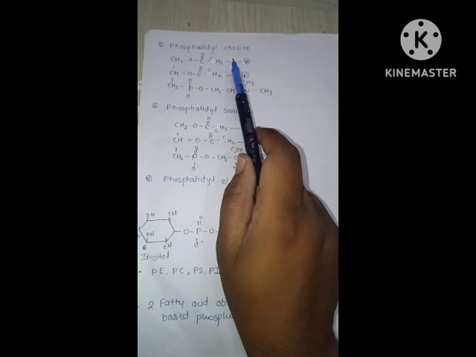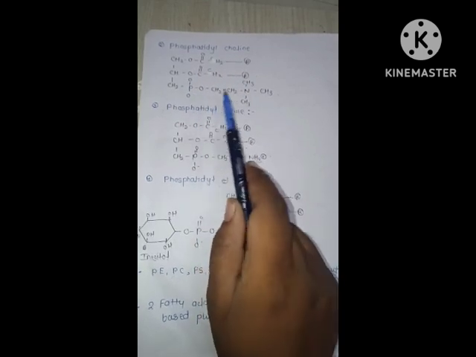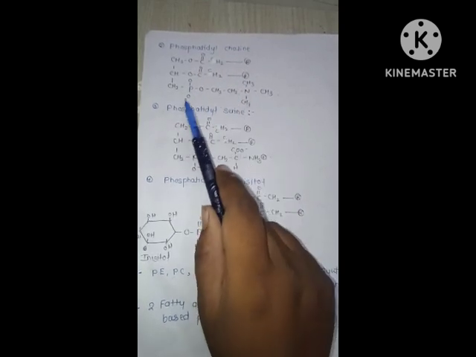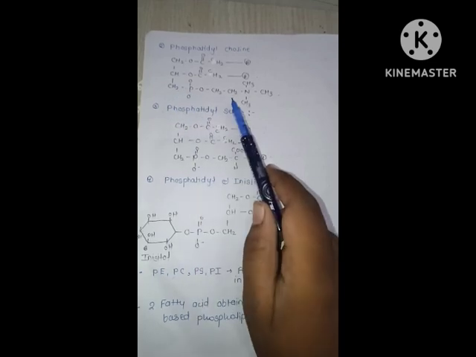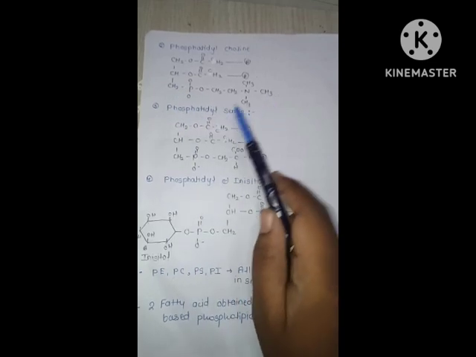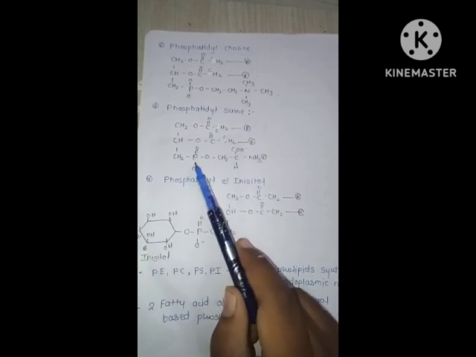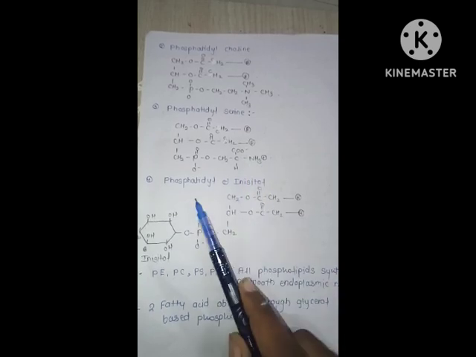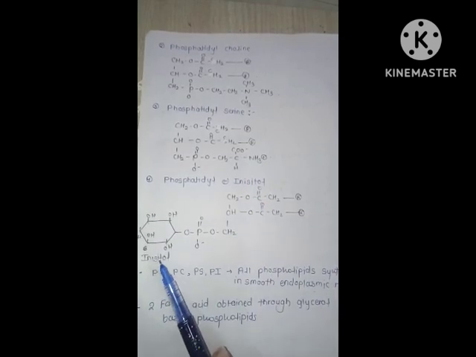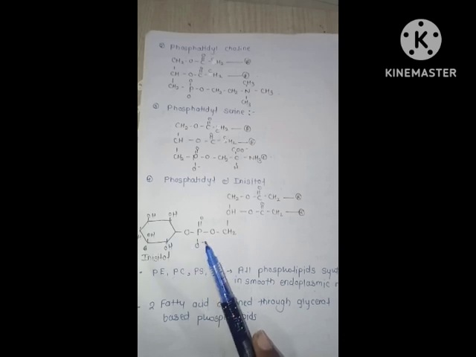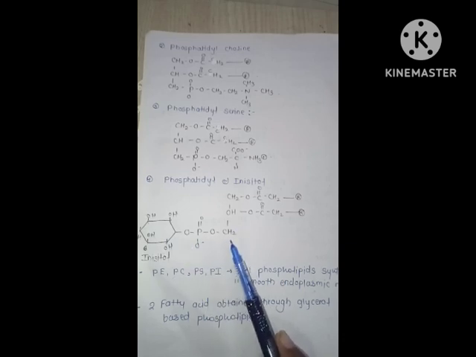Second example is phosphatidylcholine, which has phosphorus attached to the CH2 carbon bond, and there is the presence of a choline structure. Phosphatidylserine has phosphate attached to the carbon third bond and a serine structure is attached. Inositol, this is the sugar inositol, which is attached to the oxygen and the phosphorus bond, which is attached to carbon third bond. The PE, PC, PS and PI, all phospholipids are synthesized in the endoplasmic reticulum, the smooth endoplasmic reticulum.